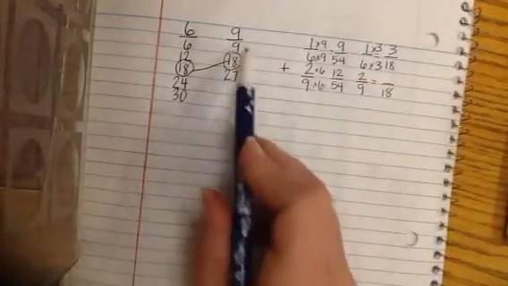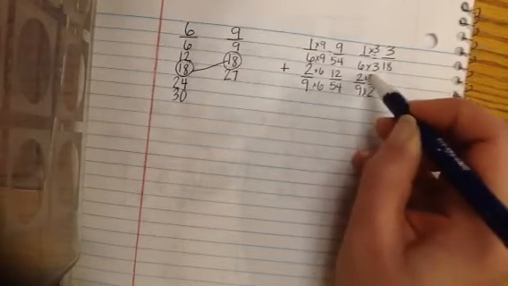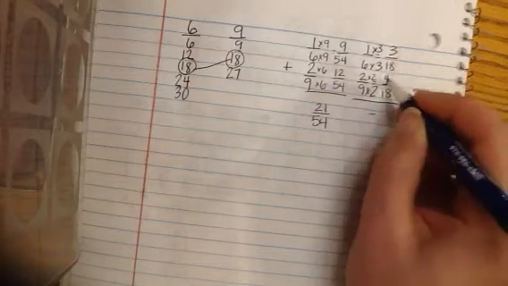What did I do down here? It was only the second one. So 9 times 2 equals 18. So let's talk about both of these. 9 plus 12 is 21. This way, 3 plus 4 is 7. I always keep my same denominator.